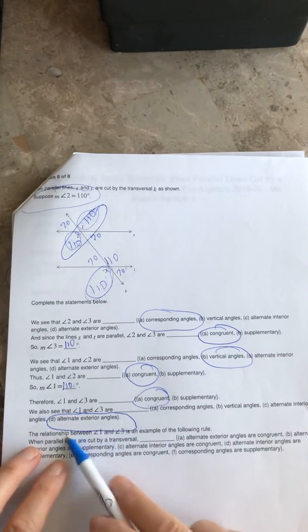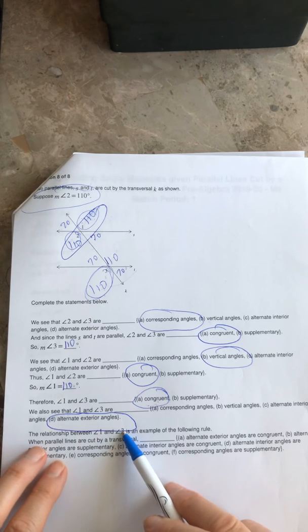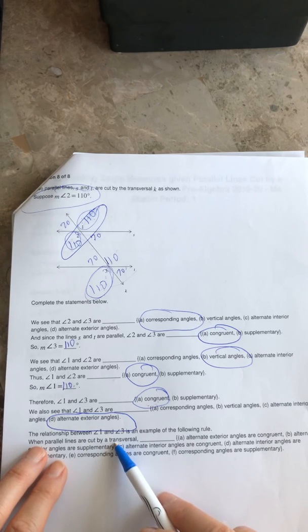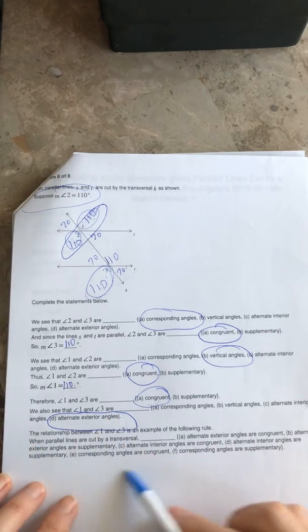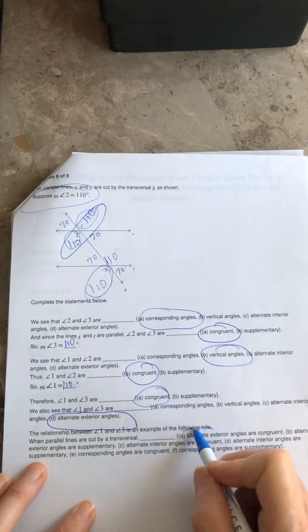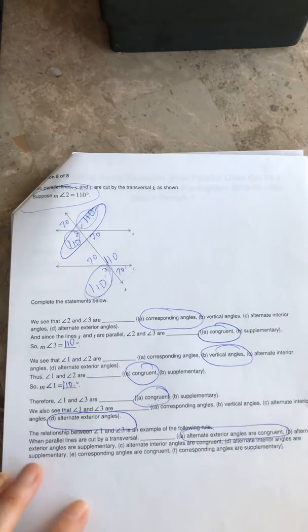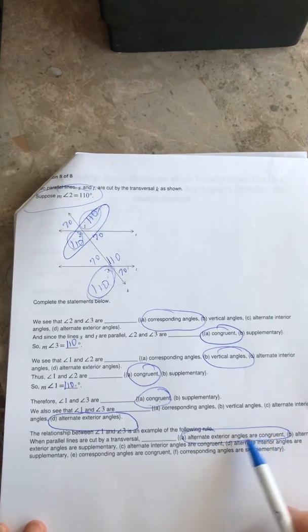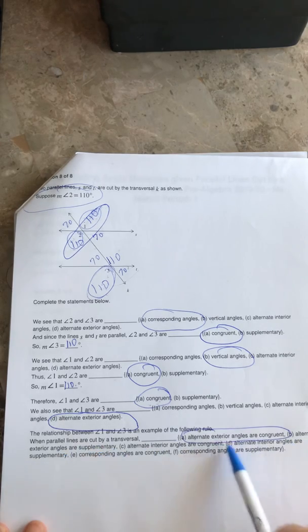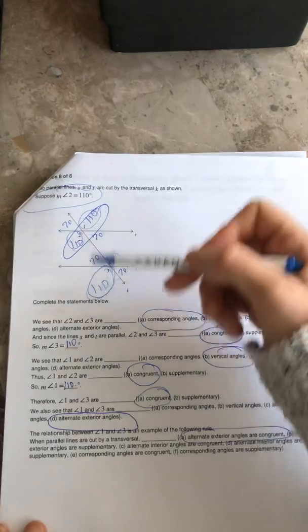They're not different numbers. So they are alternate exterior angles. And then we just have to say, when parallel lines are cut by a transversal, alternate exterior angles are congruent. We just got to find that, which is, again, the first thing. There you go. The only other possibility they would have said was alternate exterior or supplementary, but nope, they're congruent because they're exactly the same.